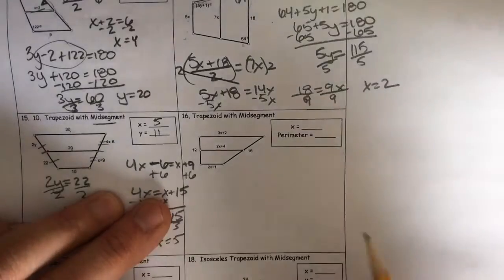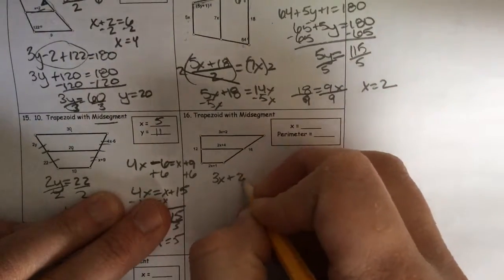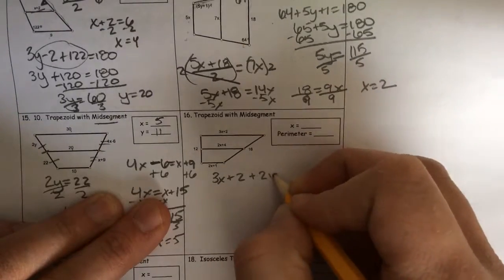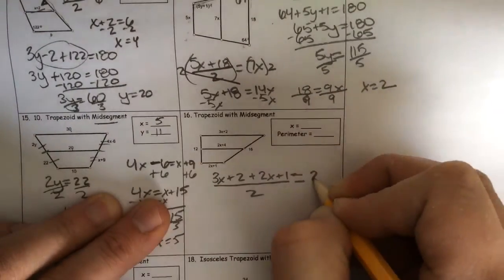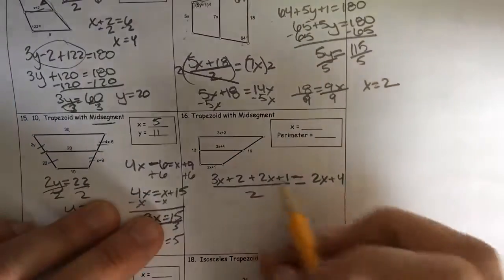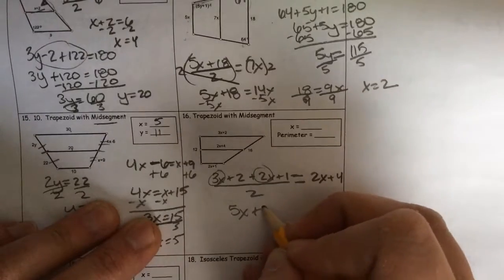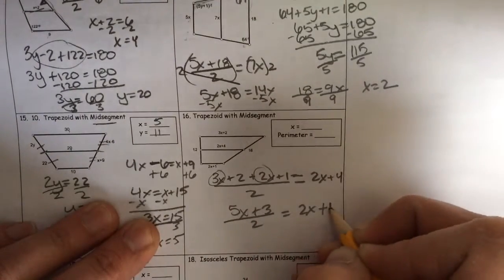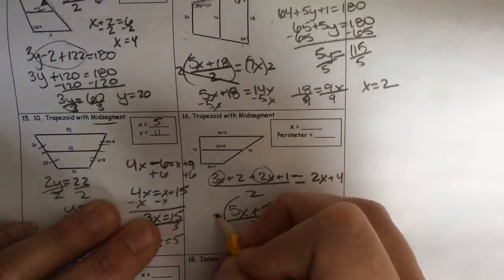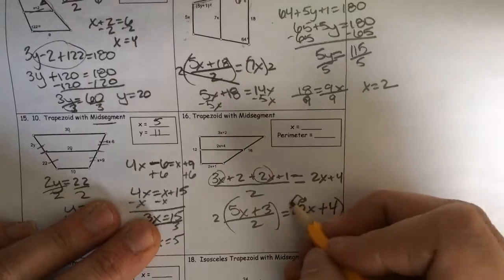The key concept here again is solving for the midsegment. We know 3x plus 2 plus our other base, 2x plus 1, all divided by 2 equals our midsegment, 2x plus 4. Well, we can combine like terms here. 5x, 2 and 1 is 3, still divided by 2, still gives us the midsegment, 2x plus 4. Again, we multiply by 2. Keep in mind here that we have to use the distributive property.